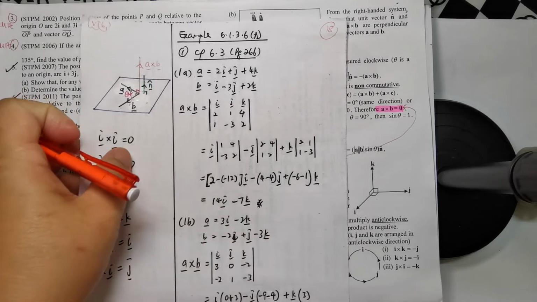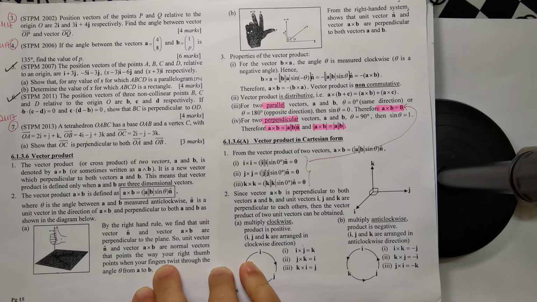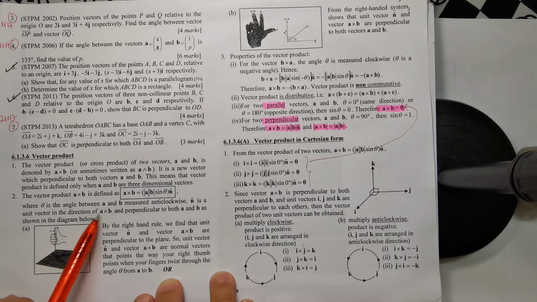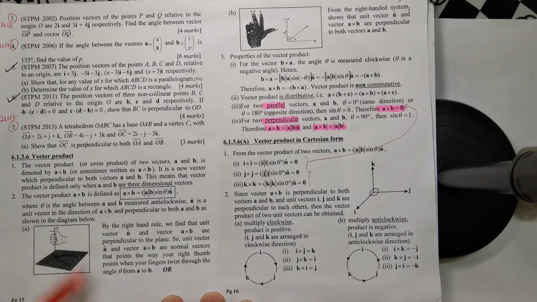And in the actual calculation, actually we don't have to calculate n. Don't worry about it. All right. So n is a unit vector in the direction of A cross B and perpendicular to both A and B. All right, so this is the diagram.